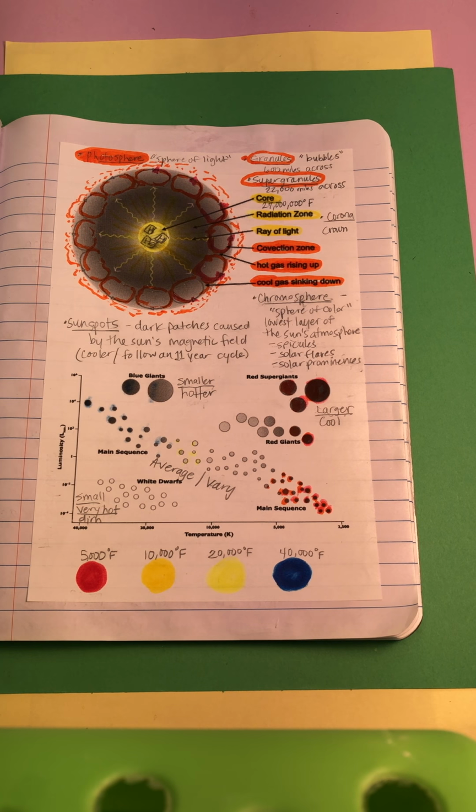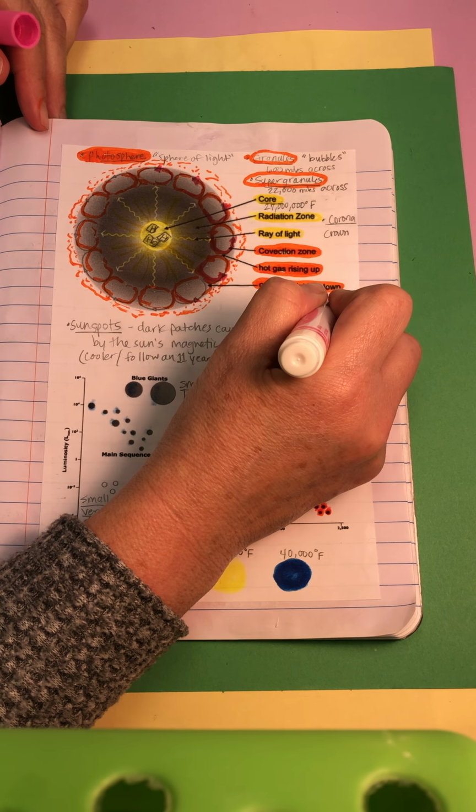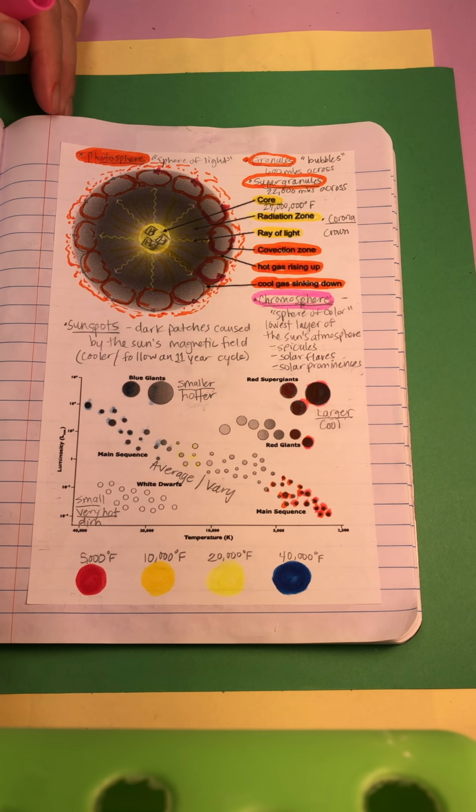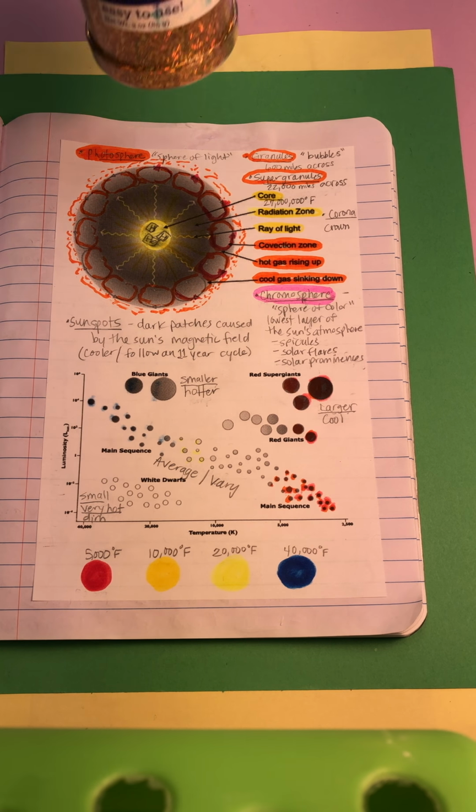Let me get a pink one. Hopefully I can find one that works well. All right, and so I'm going to put the chromosphere, this one right here. I'm going to kind of make it like pink. The sphere of color, you would actually have to use something to block this part out.